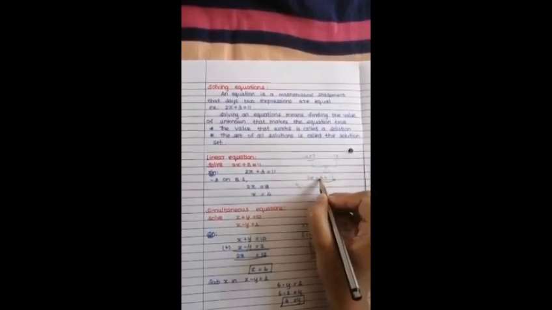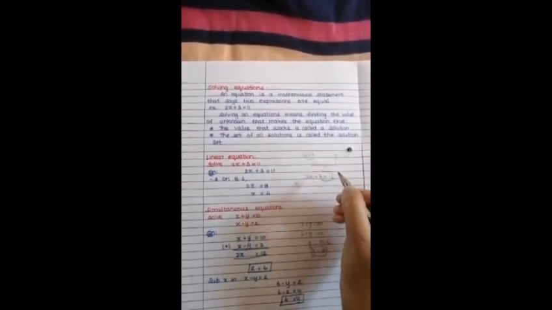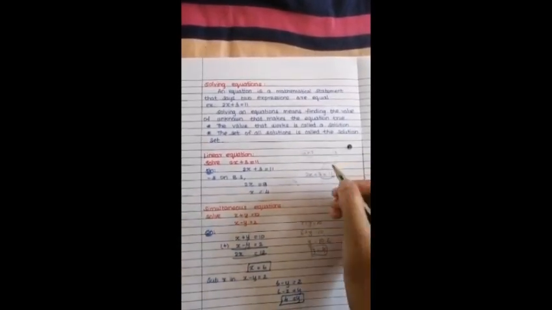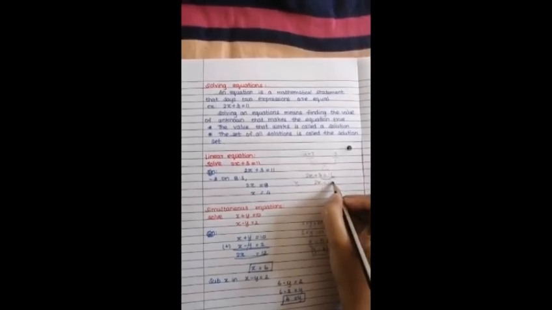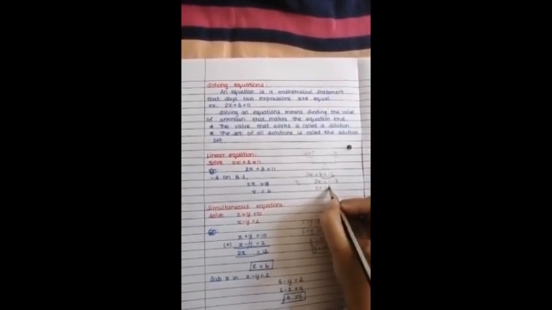If we take the 3 to the other side of the equal sign, the sign changes to the opposite. So 2x is equal to 11 minus 3, which gives 2x is equal to 8.